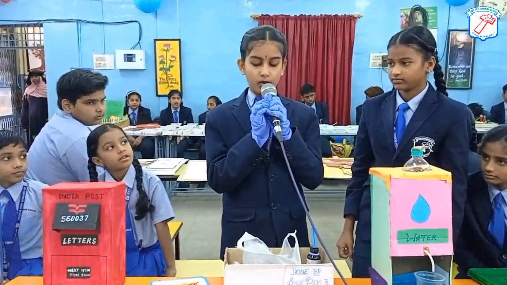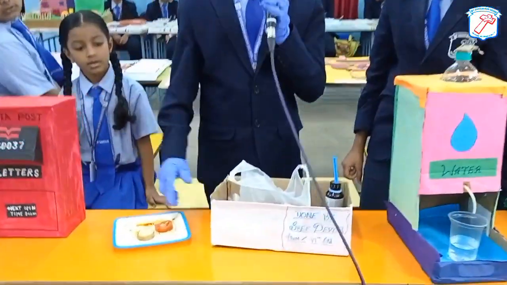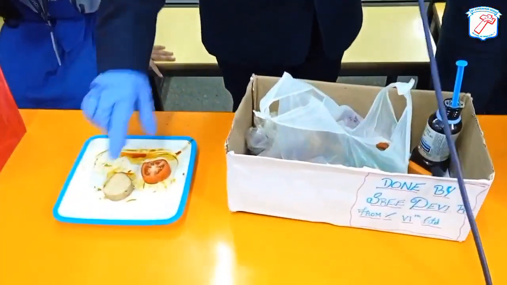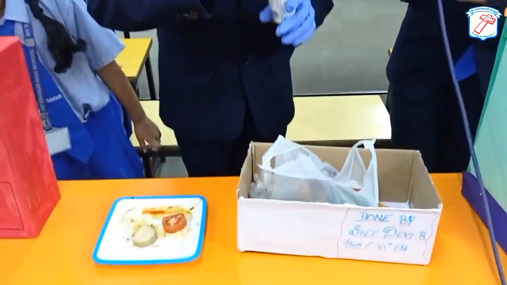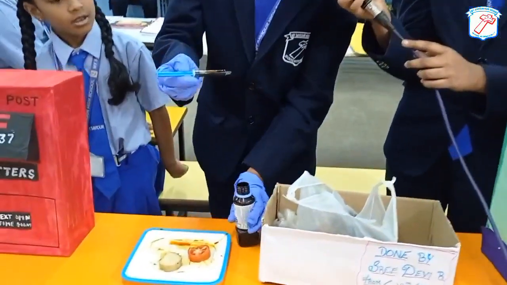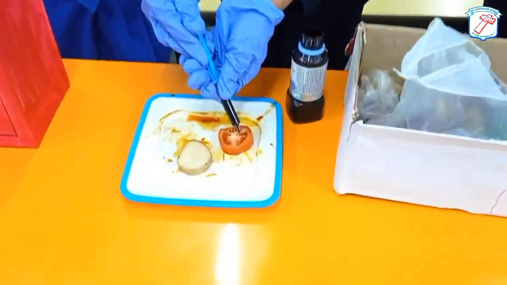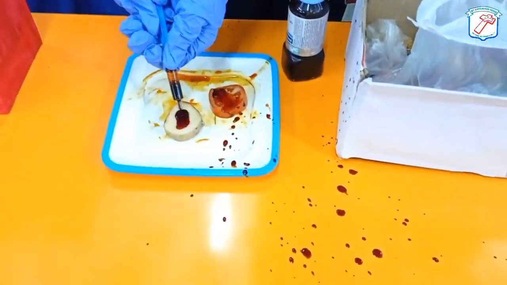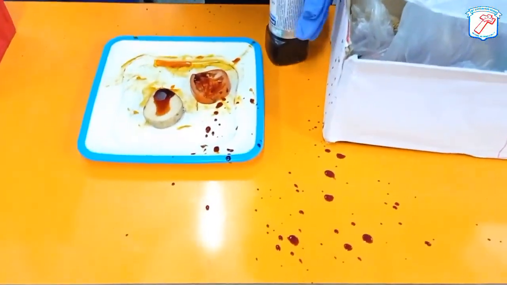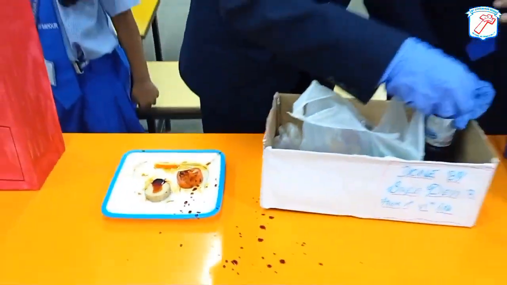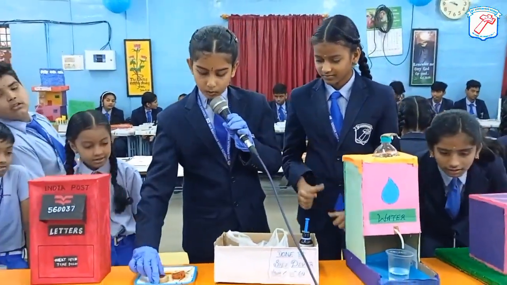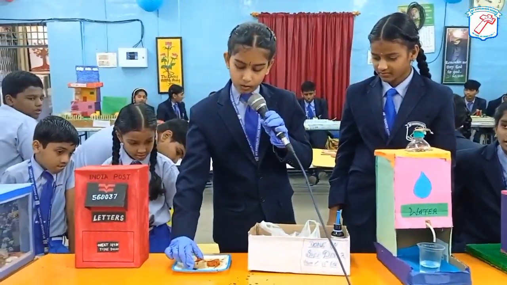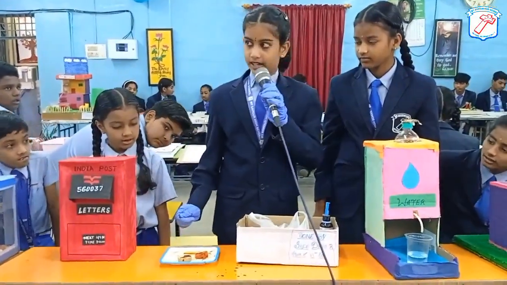I am going to explain about testing for starch. Here I have taken two vegetables, one is tomato and one is potato. Here I have taken iodine solution and am putting this iodine solution on this tomato. In these two vegetables, which vegetable will turn blue-black in color? That vegetable will contain starch.